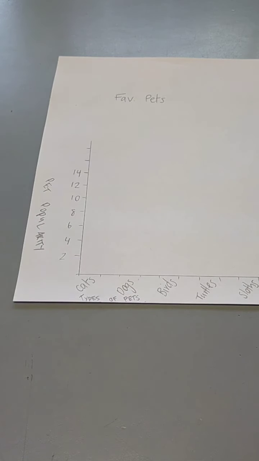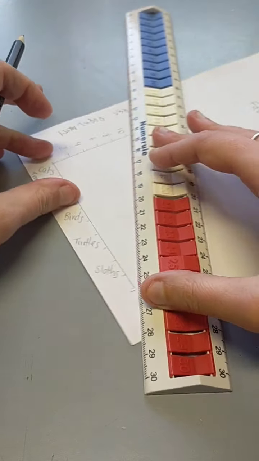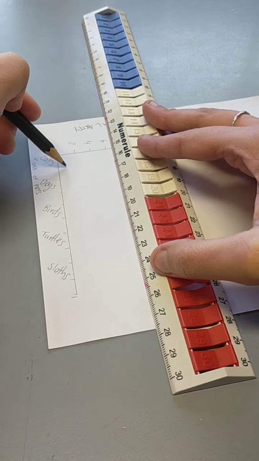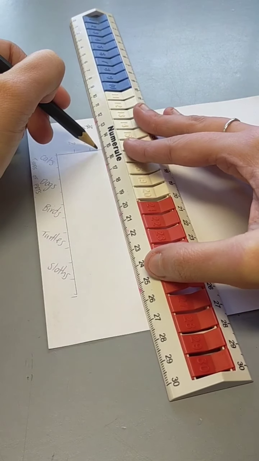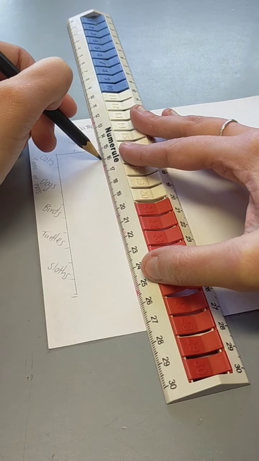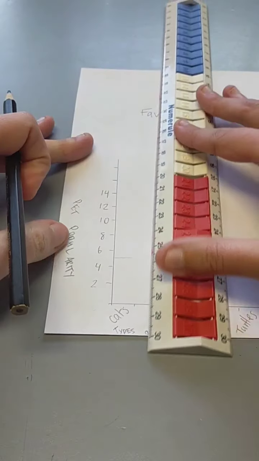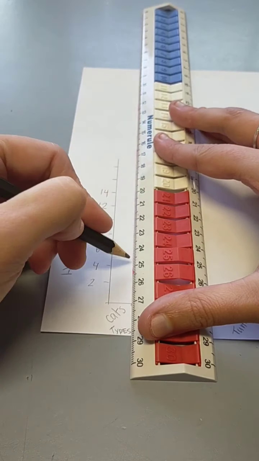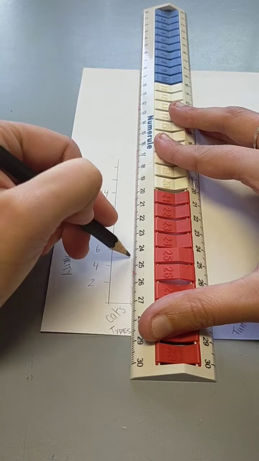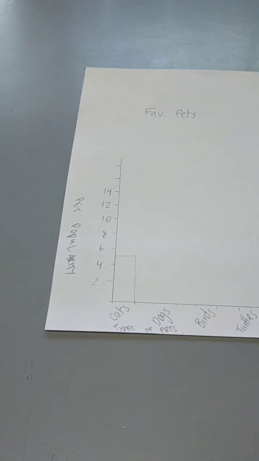So I have 5 people in my class who like cats. I've chosen an odd number on purpose because you can see I don't actually have any odd numbers here. I know 5 comes in between here, so I actually have to rule in between these numbers. Going to go across first. So here's my edge, and this is about 5 here. 5 people like cats. Can see that nice and clearly.